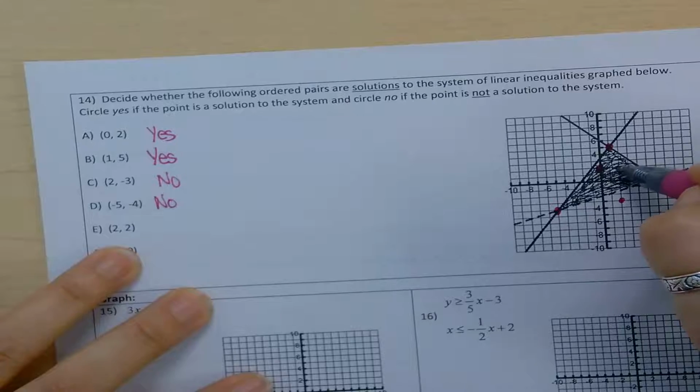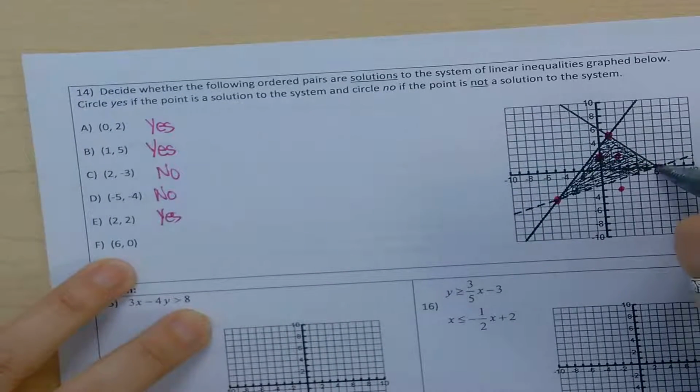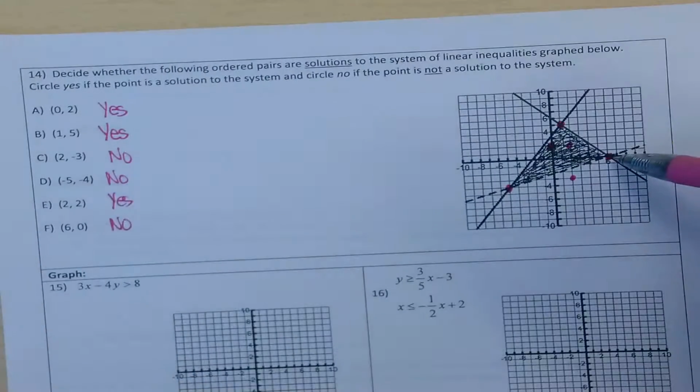2, 2 is right here. That's a yes. 6, 0 is right here. That is also a no because that intersection point is part of a dashed line.